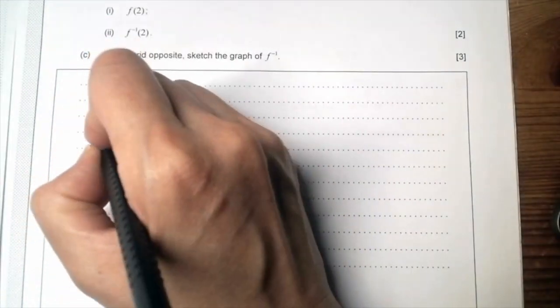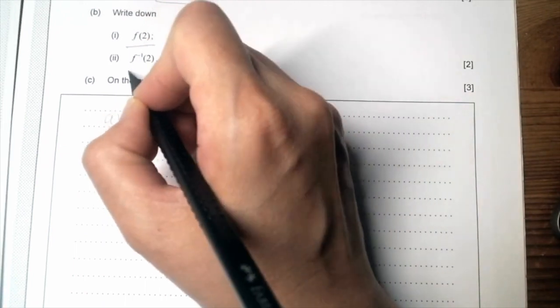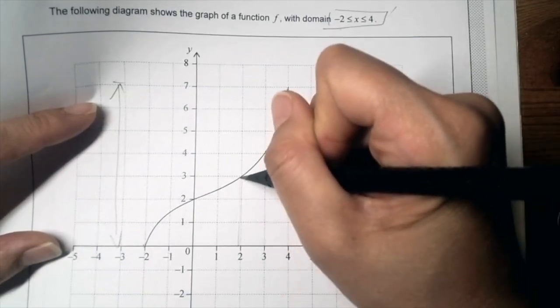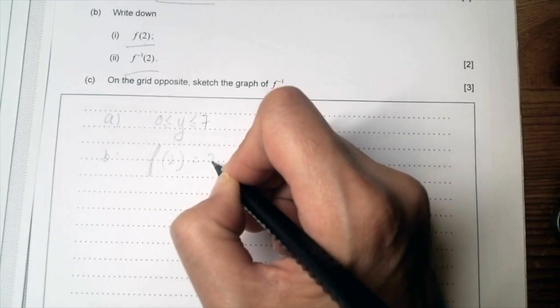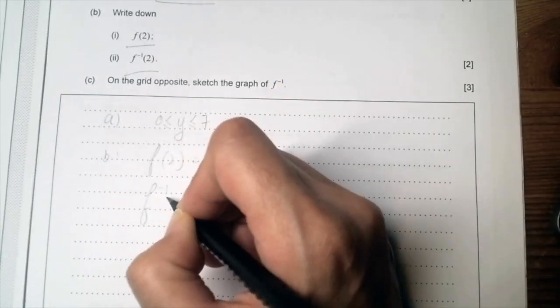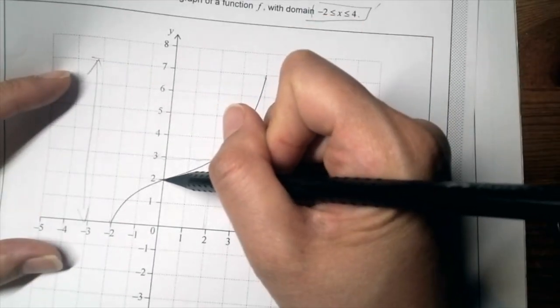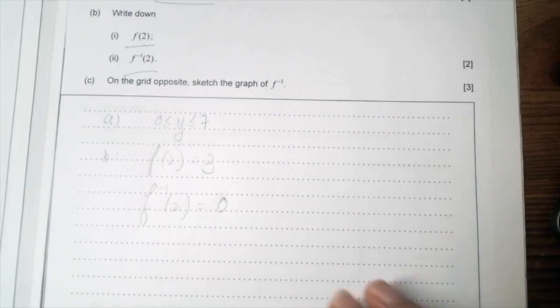Some people will use the segment notation per se. Alright, now find f(2) and f inverse of 2. So f(2) equals 3. And f inverse of 2 means that y equals 2. So we look for y equals 2 for x, which is 0. So that will be 0. Pretty easy for that one.